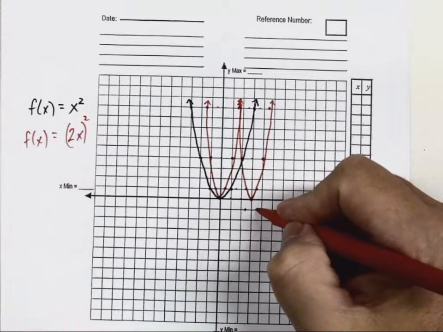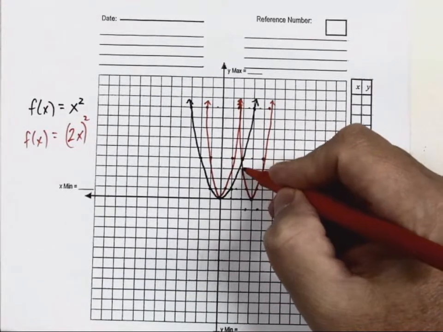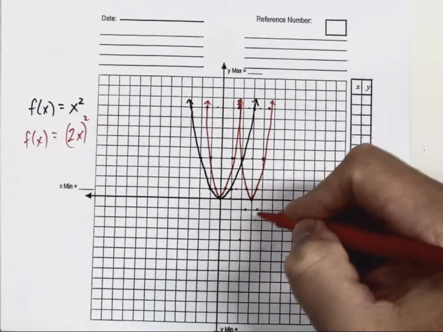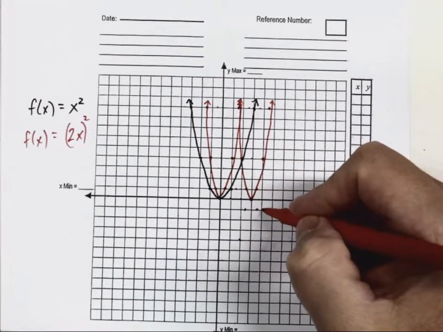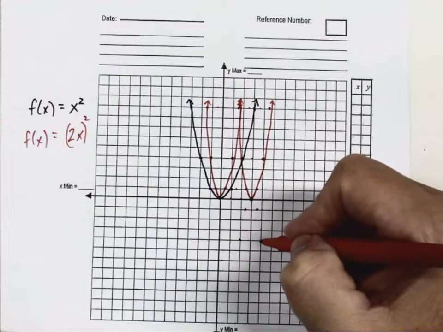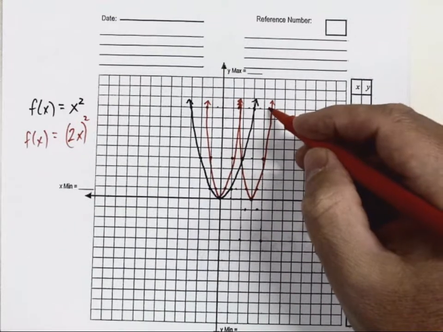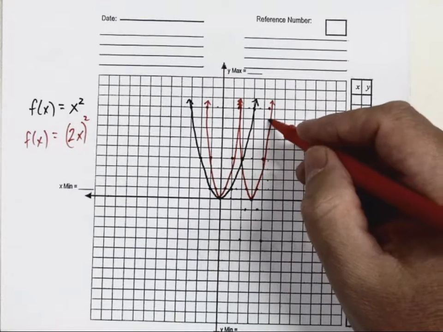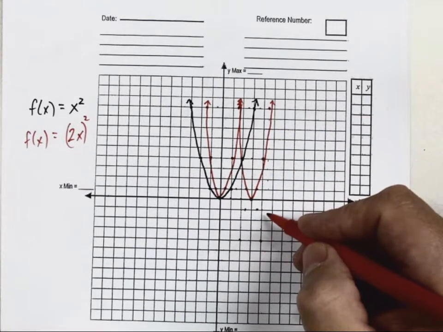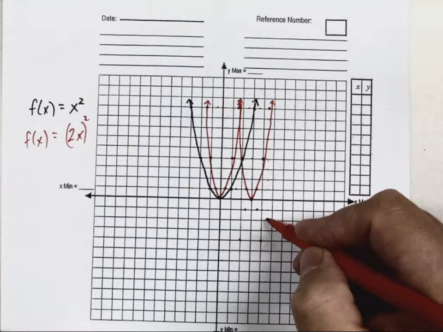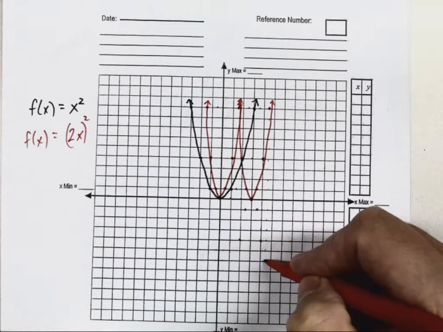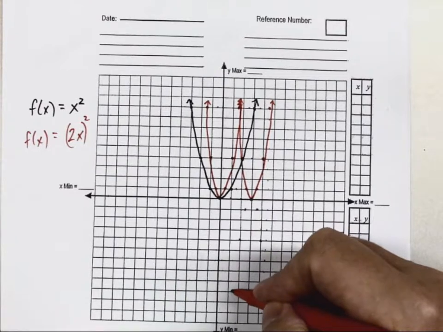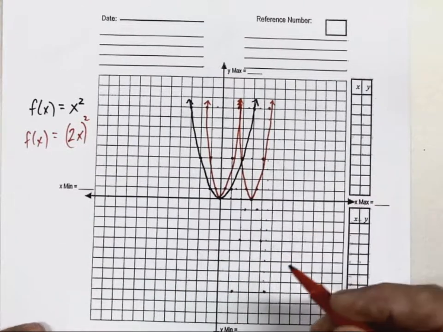I'm trying to draw a few points here. And these are like 1, 2, 3, 4, 5, 6, 7, 8, 9. 1, 2, 3, 4, 5, 6, 7, 8.